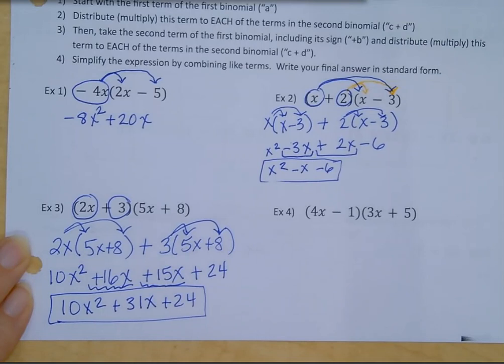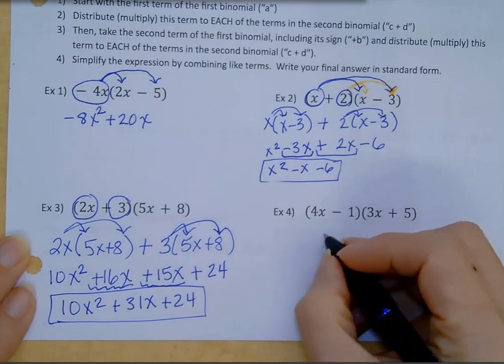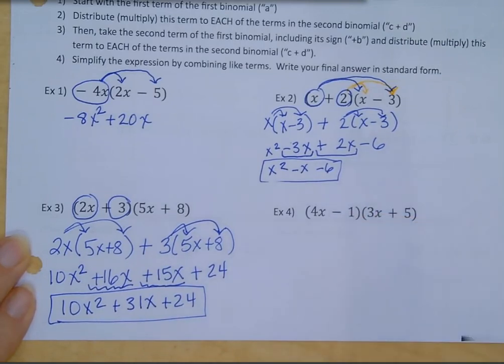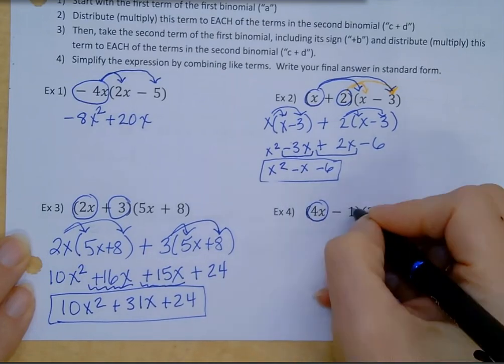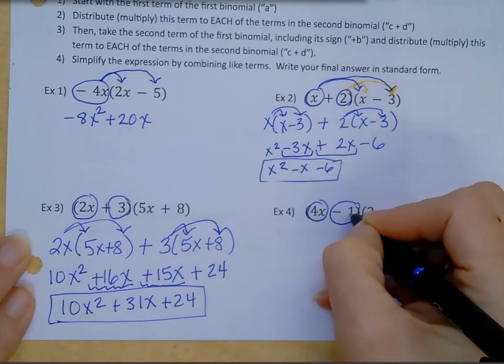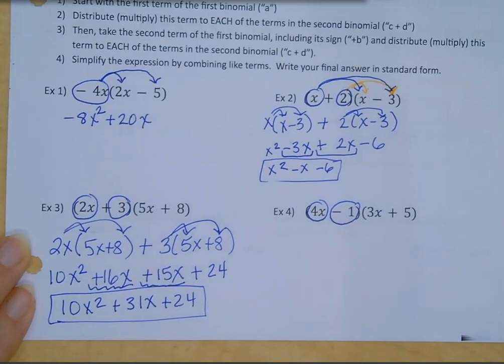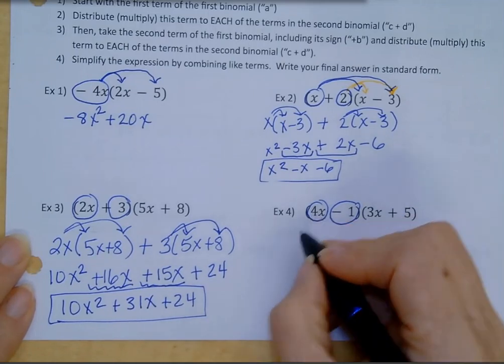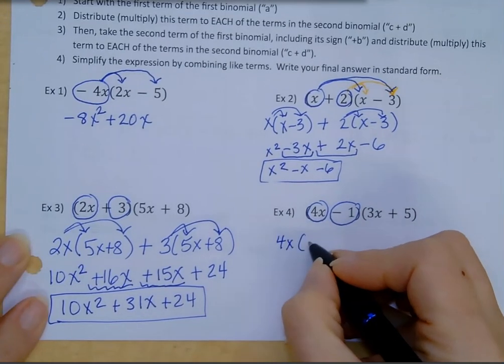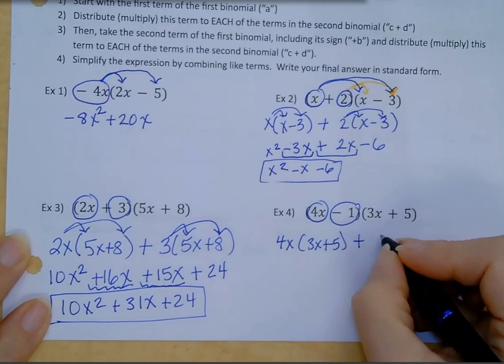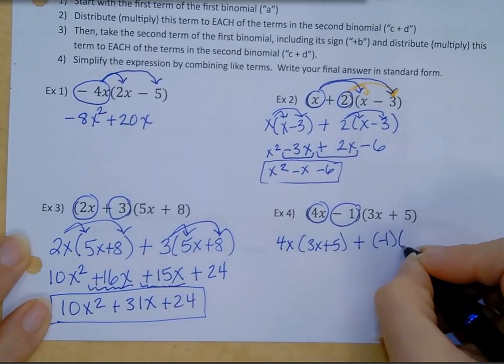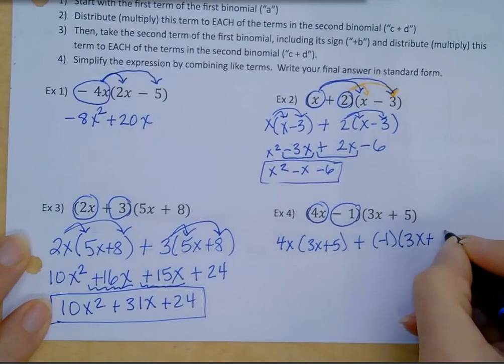Okay. All right. Over here, be careful because we've got negatives in here, and it just means that my first term is 4x of my first binomial, right? My second term is negative 1. Remember that negative is glued to the number that follows it, or the variable that follows it. So I'm going to multiply 4x times my second binomial, and I'm going to combine it with negative 1 times my second binomial.